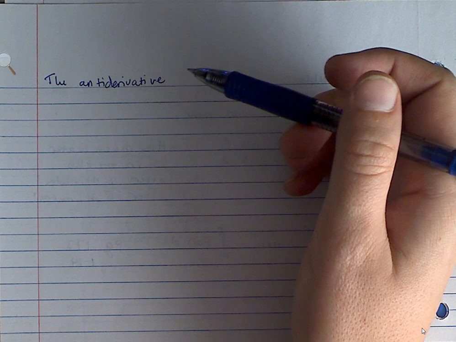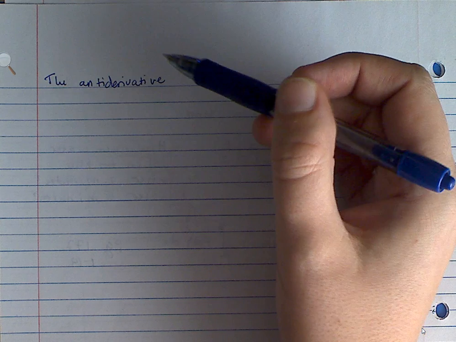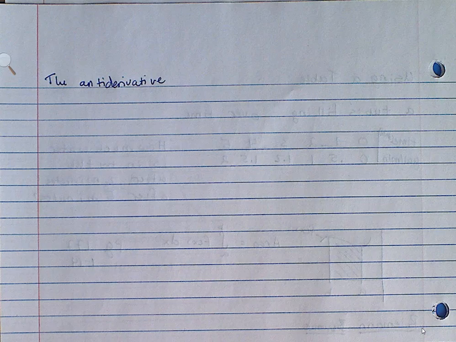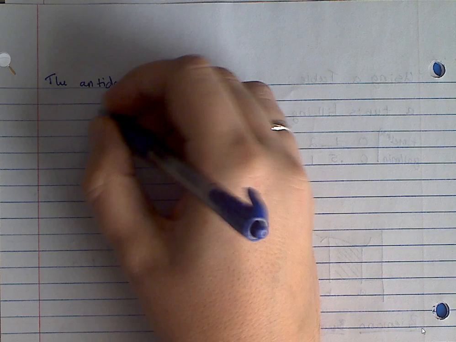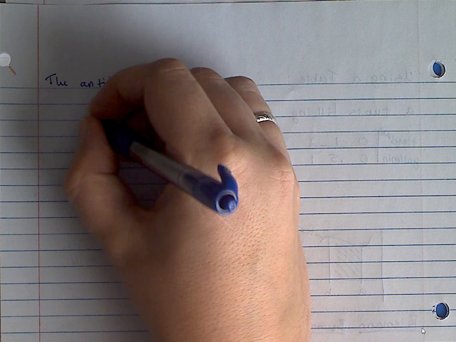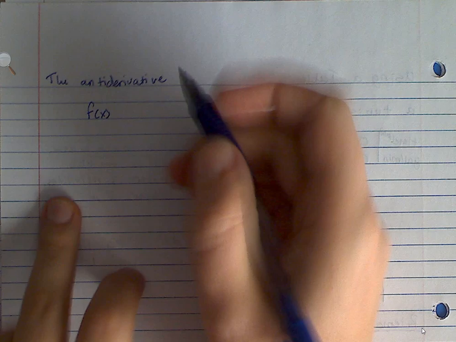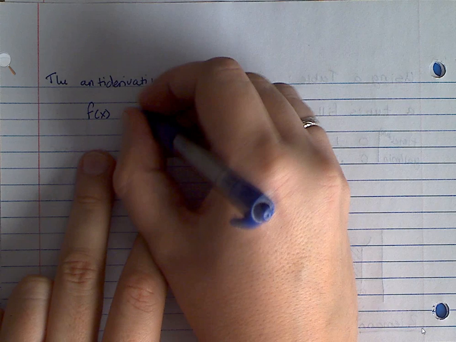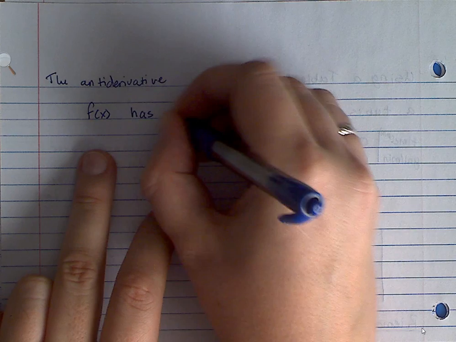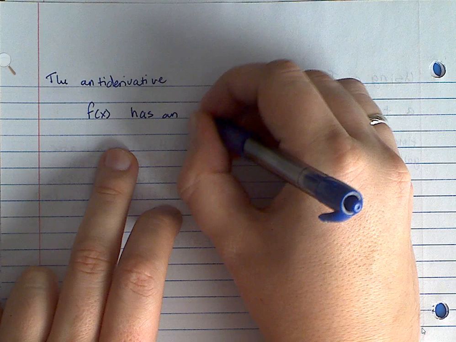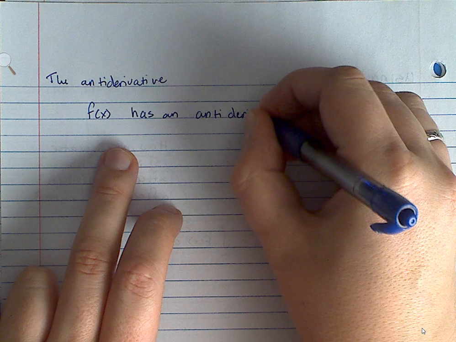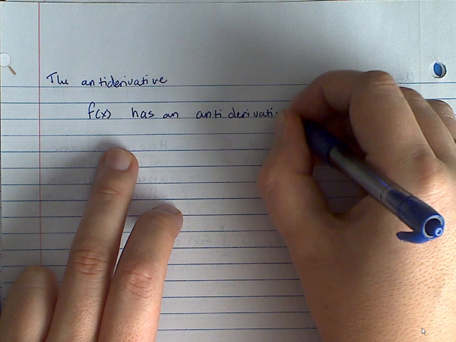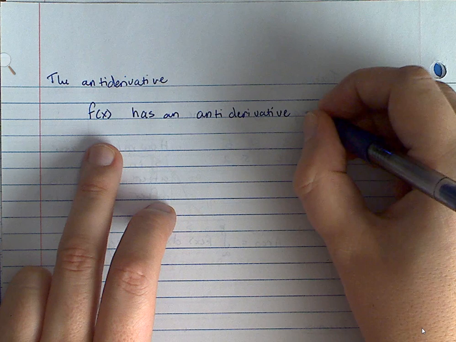Absolutely. Okay. So the antiderivative. All right. So what the antiderivative is first. So if we have some function f of x, the antiderivative of f of x, so f of x has an antiderivative, we'll call it the antiderivative g of x.